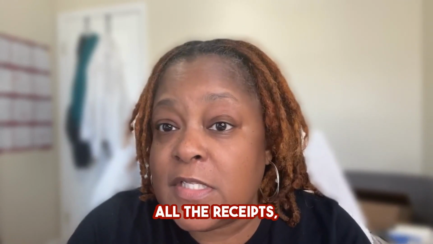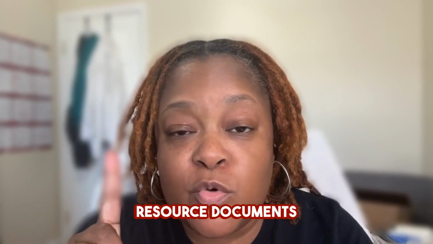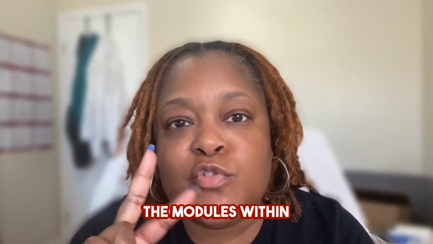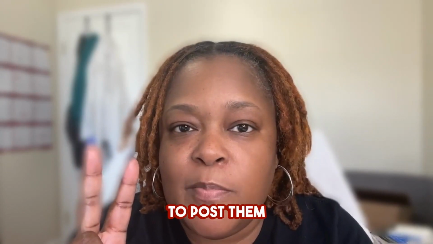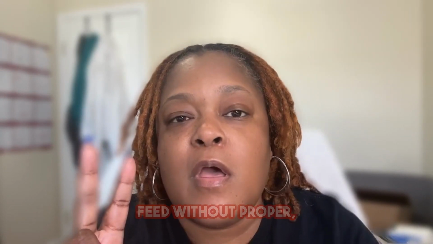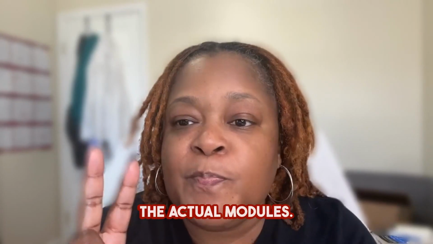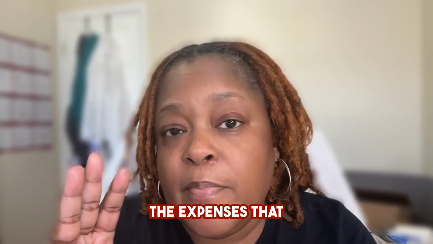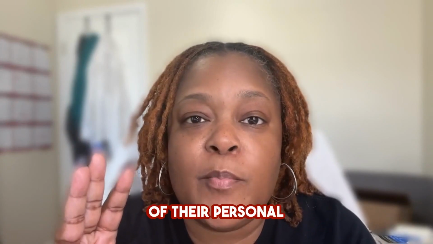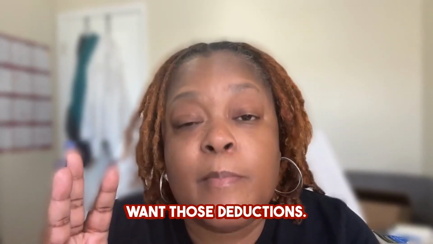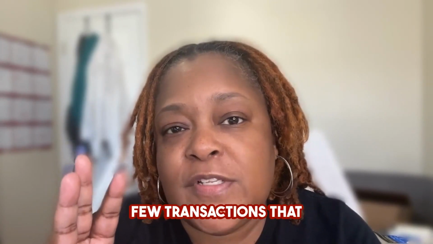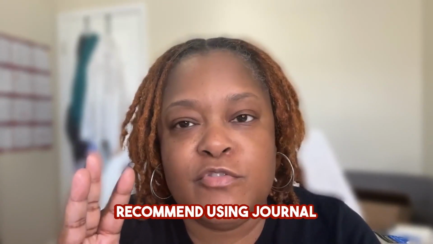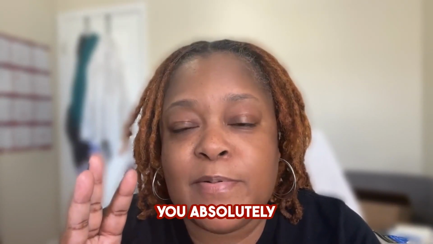You want to gather all the receipts. Number 1. Gather all your source documents and receipts. You want to use the modules within your accounting software. Don't just try to put everything in one way or the other. Don't just try to post them off from the feed without proper recording from the actual modules. You want to make sure that you are putting in the expenses that the business owner pays for out of their personal funds because they want those deductions. Make sure you're putting those expenses in as one of the very, very few transactions that go in as journal entries. Because I don't recommend using journal entries unless you absolutely have to.